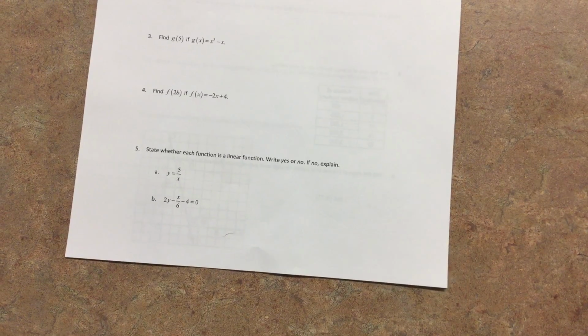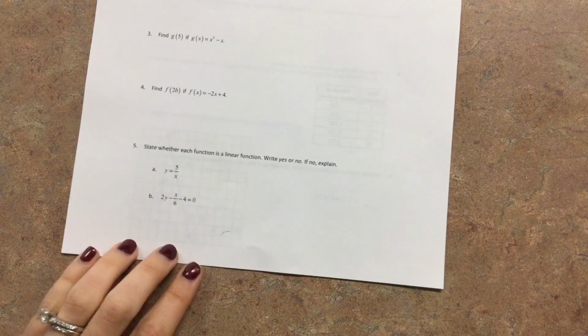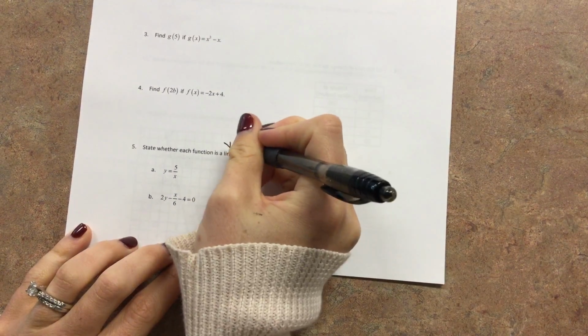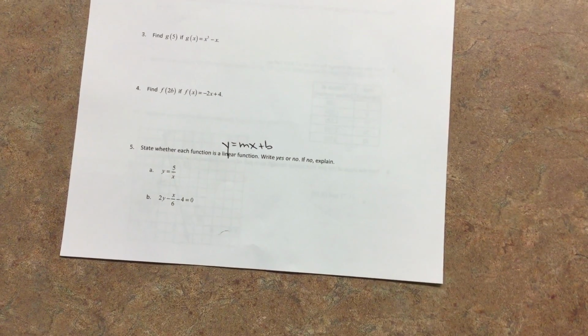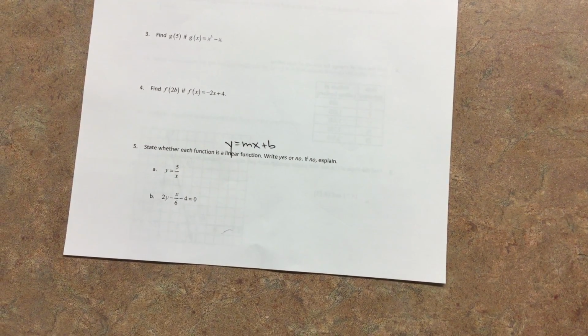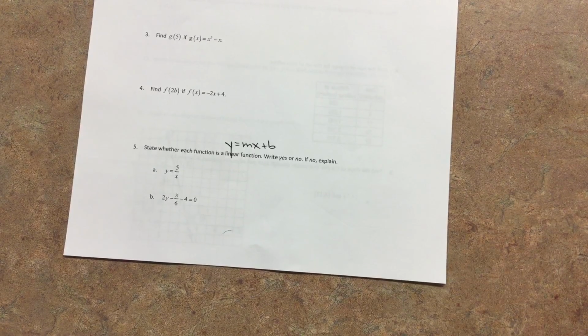Okay, so these ones, stating whether a function is linear or not. Linear means this form that you guys know well, the mx plus b form. So basically, it doesn't have to be given to you in this form, but you should be able to get it into that form if you needed to.